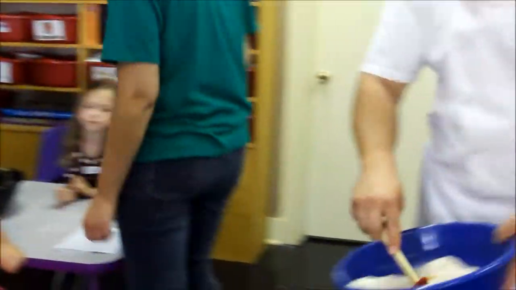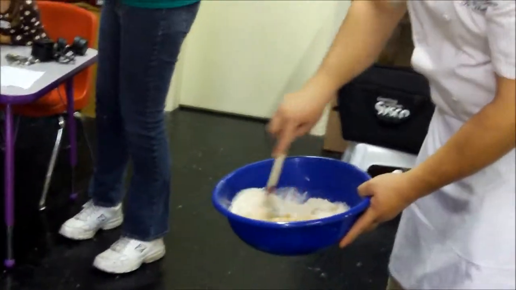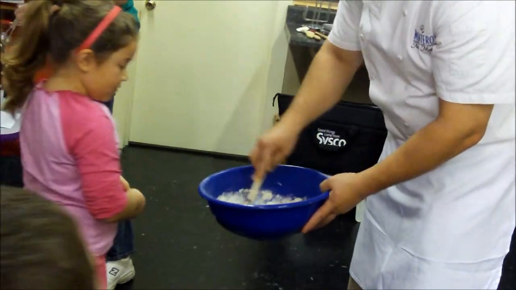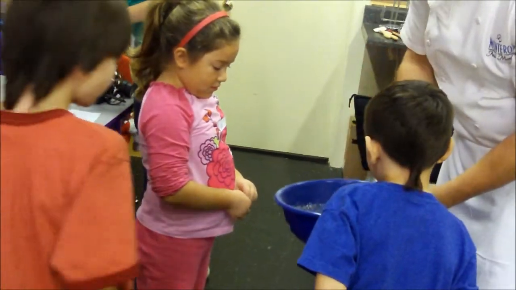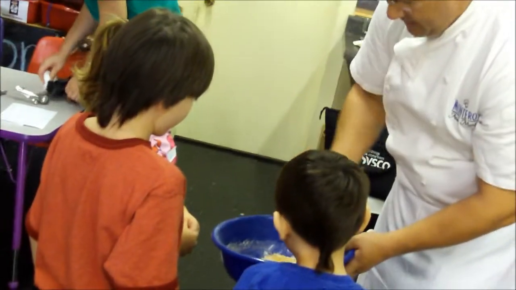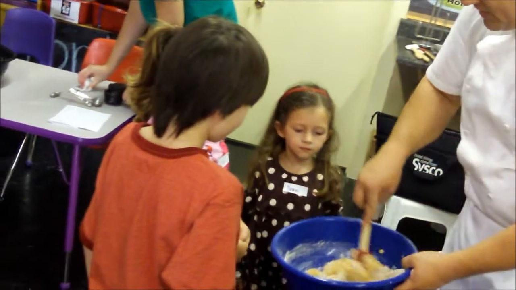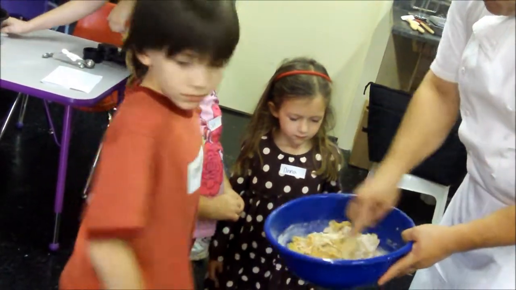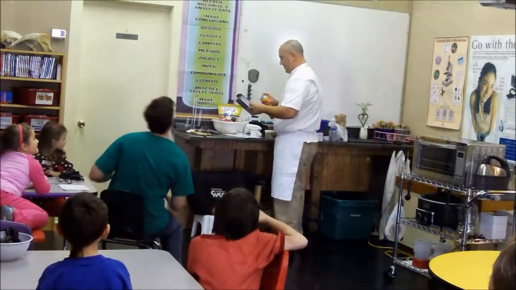Let me move over here so you guys can see. And what makes this muffin batter or this recipe different from the one that you might use at home out of a bag? It's homemade. It's homemade, but we also have whole grain. The whole flour.